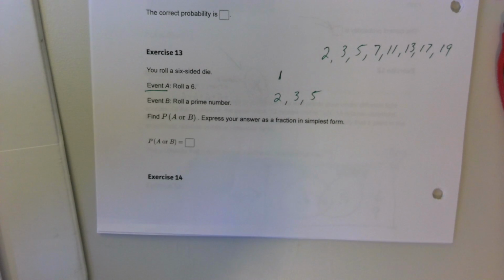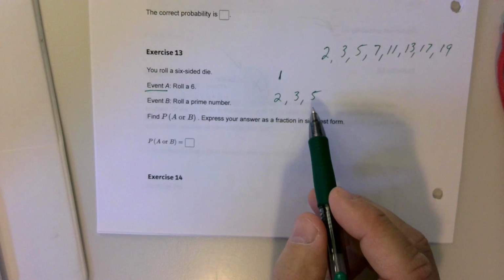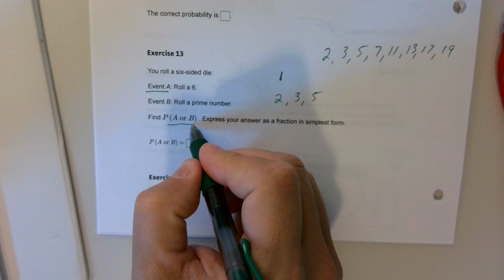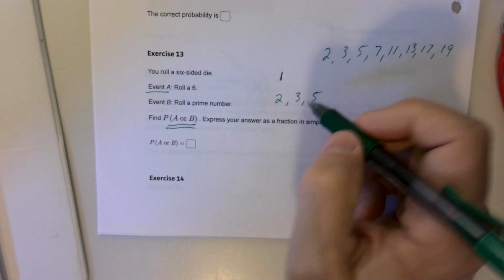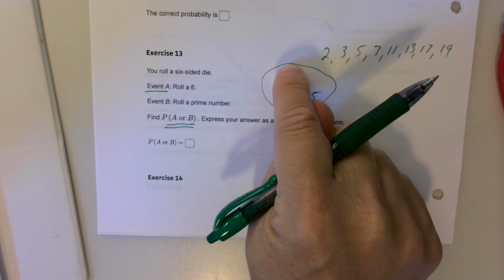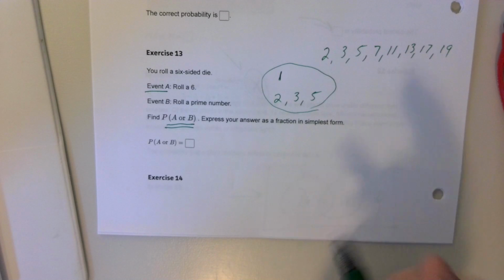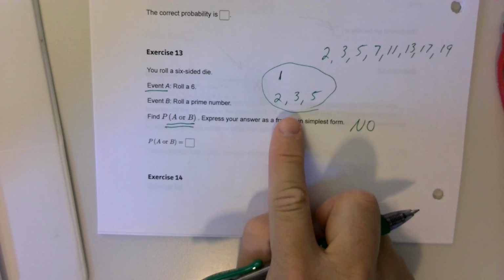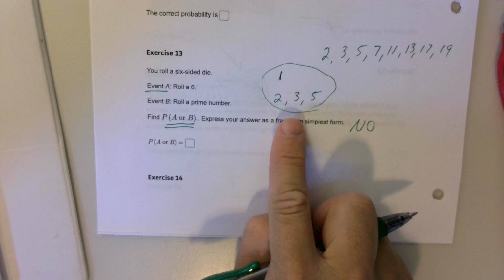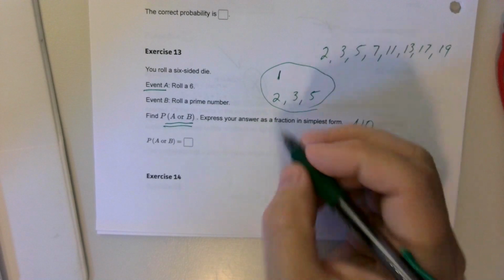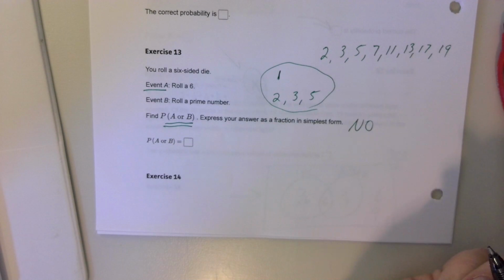So all you have to do to figure out the probability of this is you go, is there any overlap, right? If I'm trying to find the union, is there any overlap? So in these 4 numbers, outcome A and outcome B, is there any overlap? And the answer is no. So then the probability of this succeeding is simply the probability of the first one plus the probability of the second one, right? Because there's no overlap.